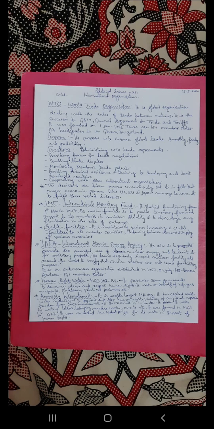Another international organization is Amnesty International. Amnesty International is the world's largest human rights organization, and it has created a worldwide movement to prevent and stop human rights violation of any kind, like expression, freedom from discrimination, etc. And its secretariat is in London, England.